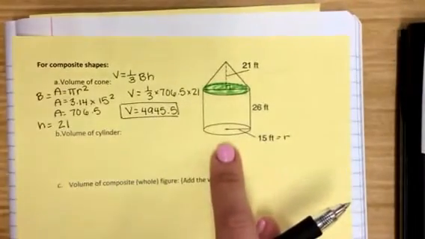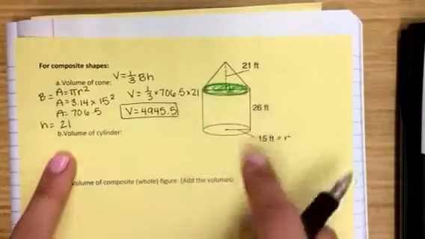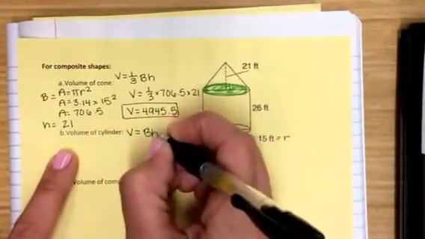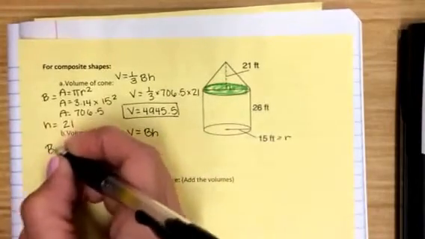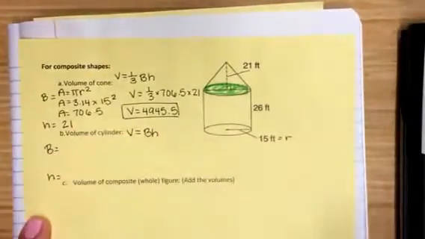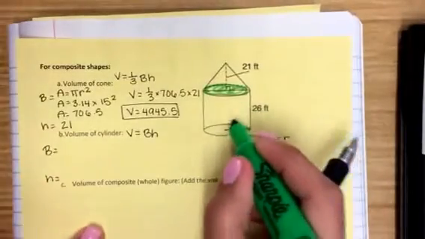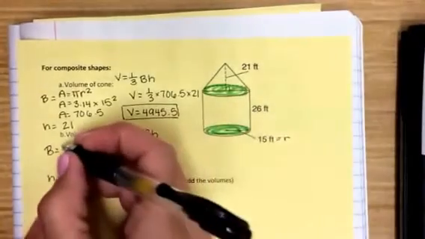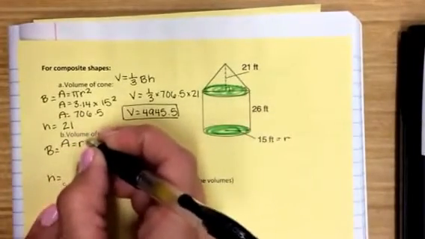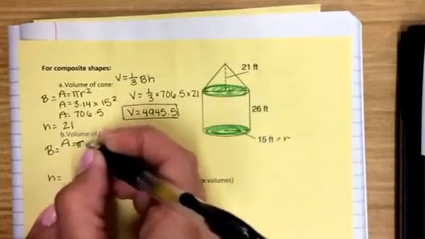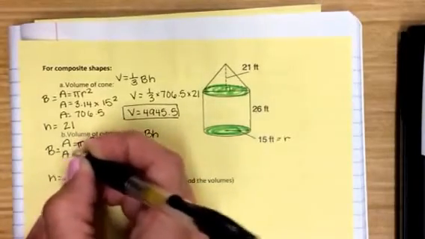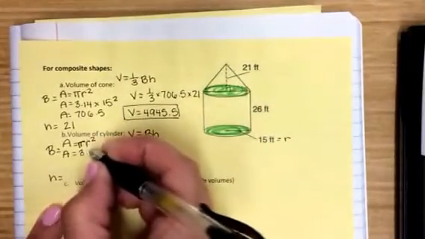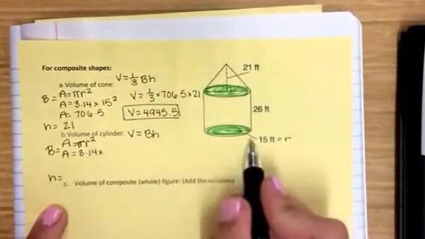Now we still need to find the volume of the cylinder. So the formula for volume of a cylinder is just area of the base times height. So we need to identify the area of the base, and we need to identify the height. I'm going to look at the base and see that it's a circle. So I'll continue using the formula for area of a circle. 3.14 times, and look at the radius.